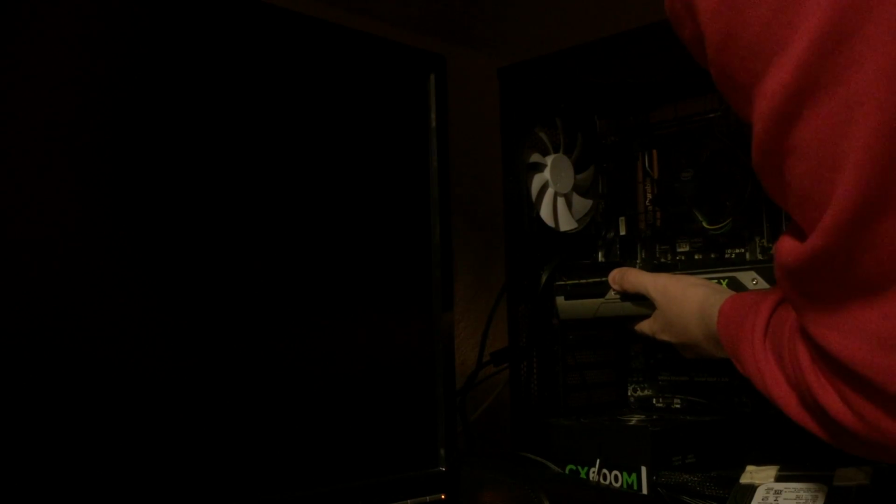That's gonna be a pain in the butt. Okay, so let's try this again. Okay. So that clicked in there. That's gonna sag for a second until I get a screw in there. But that was close.